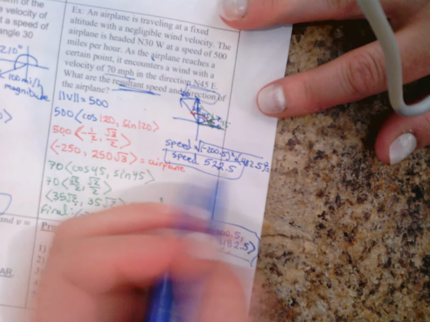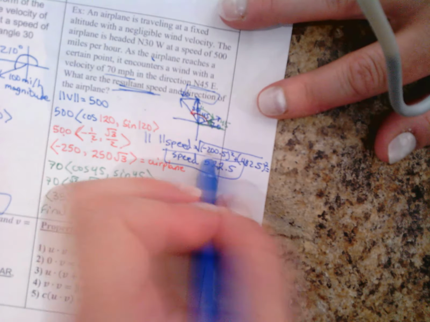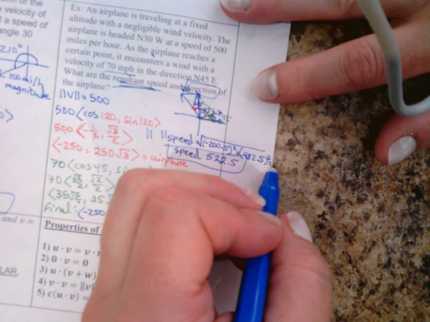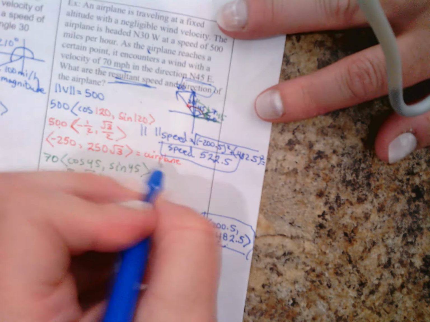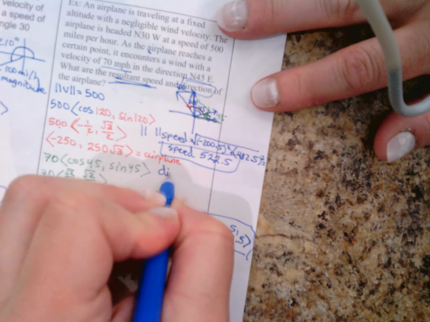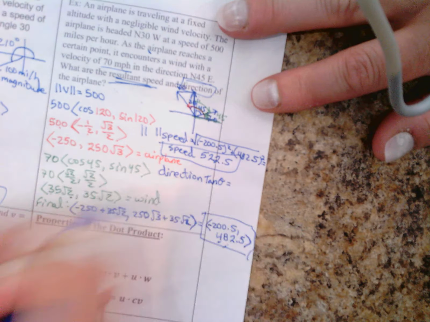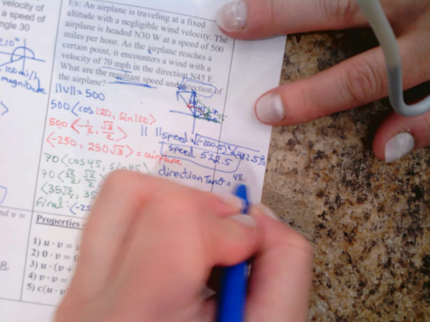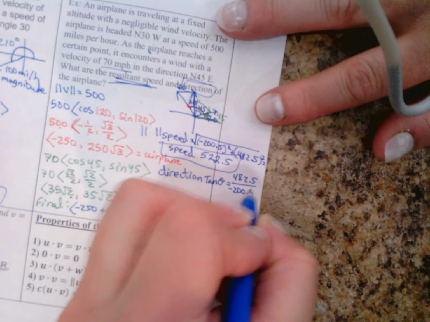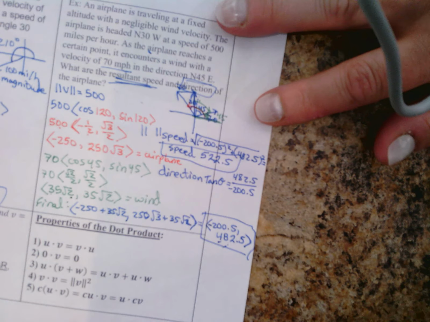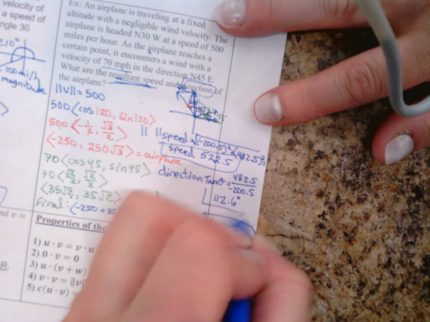But my speed, my actual magnitude, right? So I plug it into this absolute value, essentially the distance formula. It's 522.5. Now I need to find the direction, and that's going to be tangent of theta equals 482.5 over -200.5. And when I do that, I get a direction of 112.6 degrees.